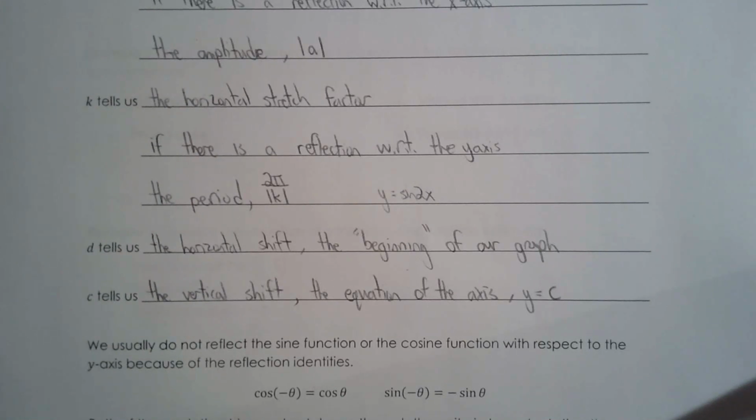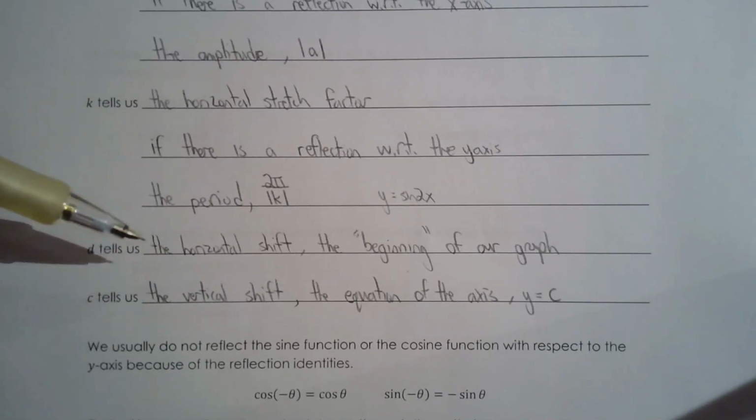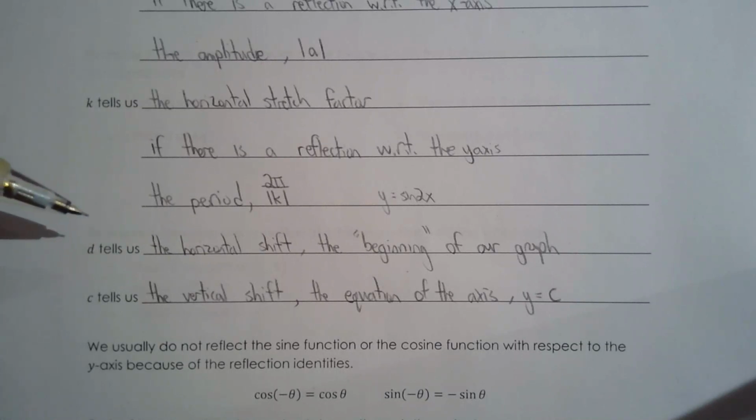That makes perfect sense. The vertical translation will dictate where the middle of the wave will be. So originally, the middle of the wave used to be on the x-axis. So if you shift up or shift down, it will now be y equals c.